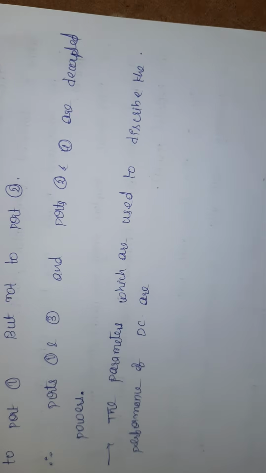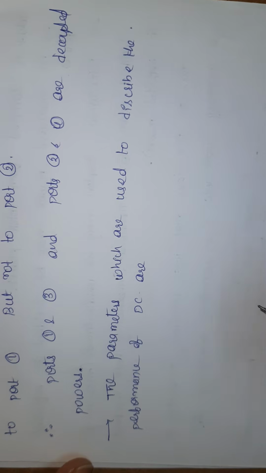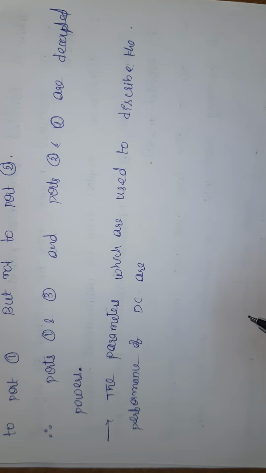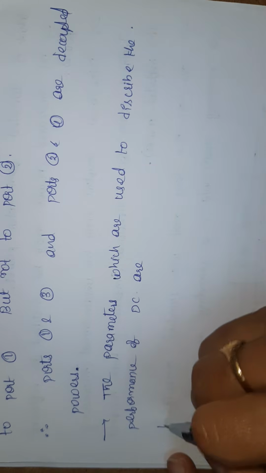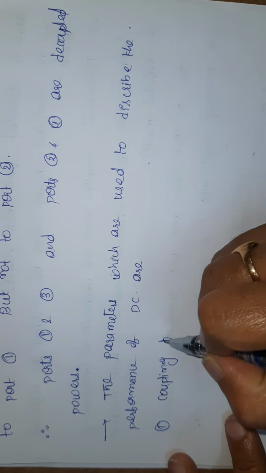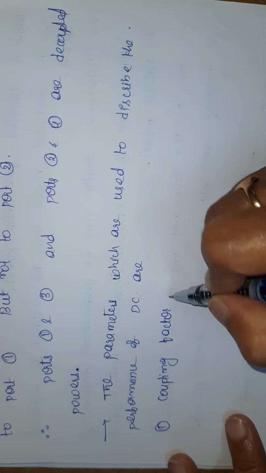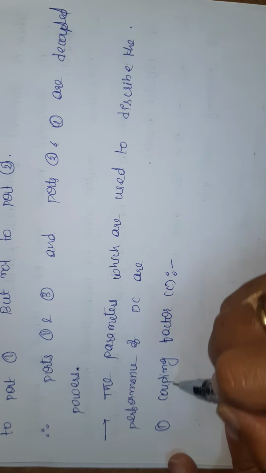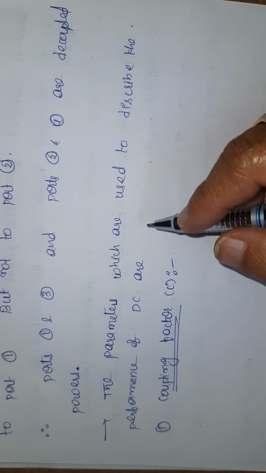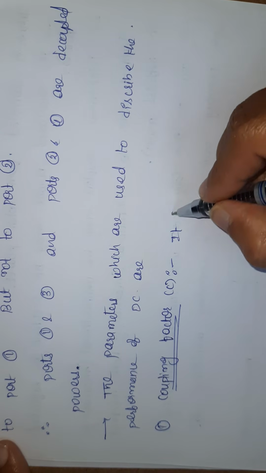Now I am going to discuss the parameters which are used to describe the performance of a directional coupler. These are very important. What are the parameters used to describe the performance of a directional coupler? The first parameter is coupling factor. It is represented by the capital letter C.